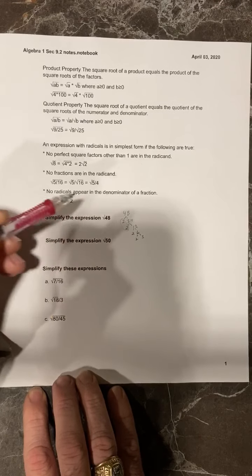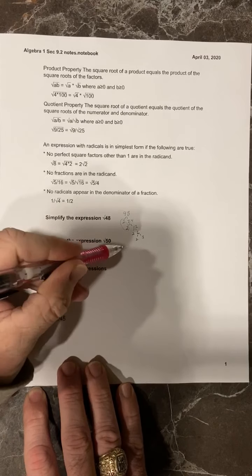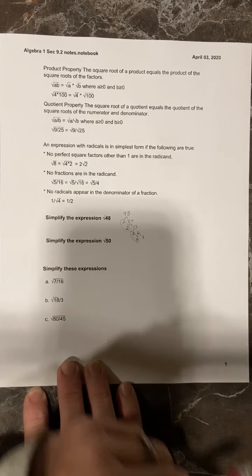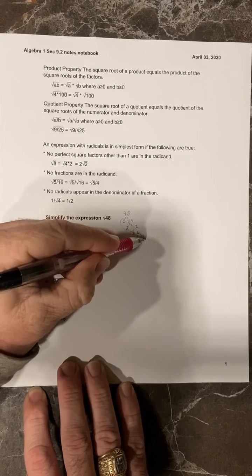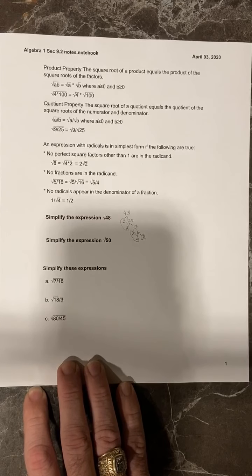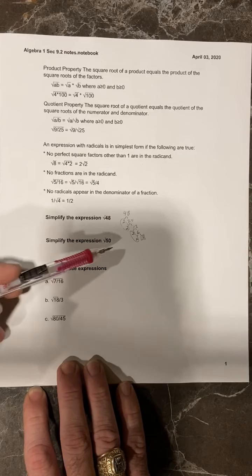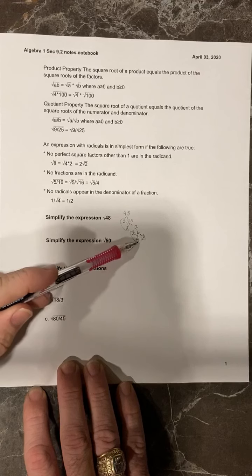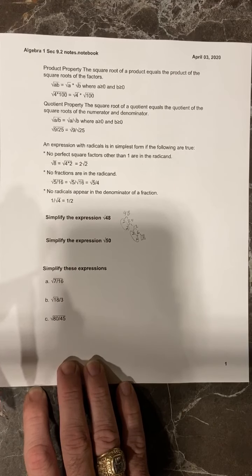So I have a pair of 2's right there. I have another pair of 2's right here. And this 3 right here is all by itself. So basically anything that has a pair comes out. Anything that's all by itself stays home. Kind of like if you're going to go out on a date, you need a date to go out with, right? If you don't have a date, then you stay home.